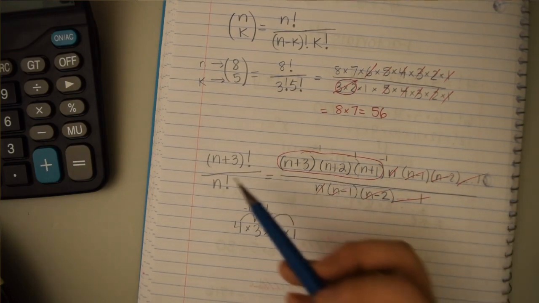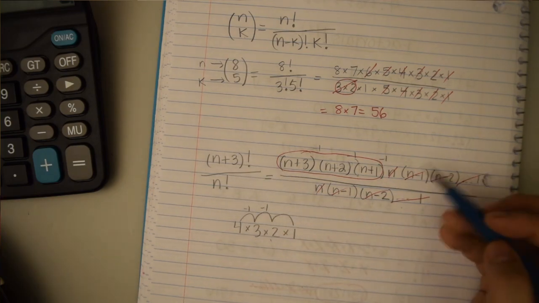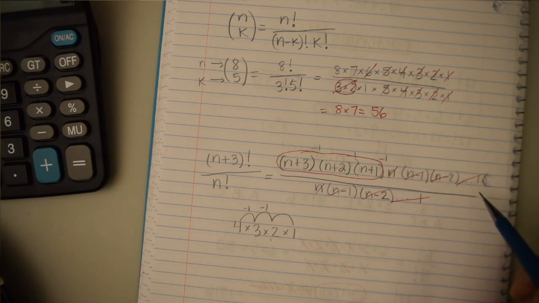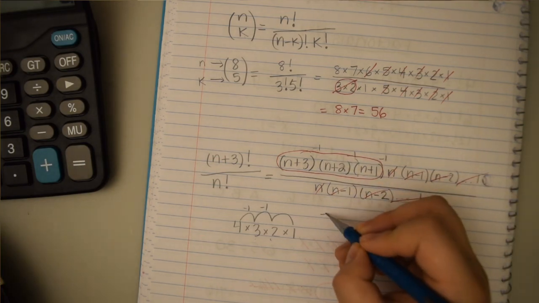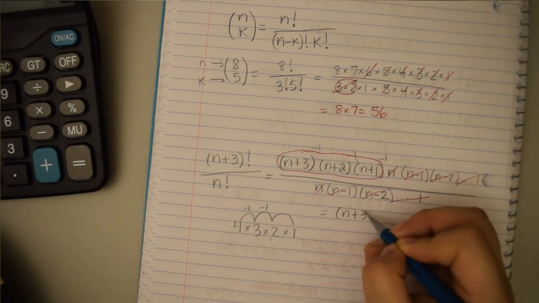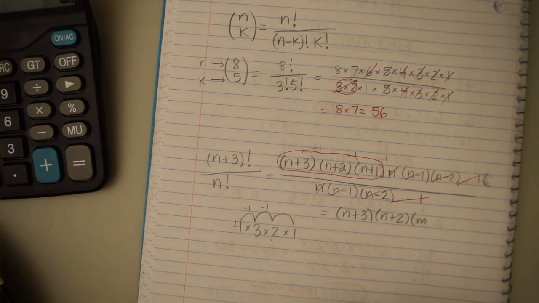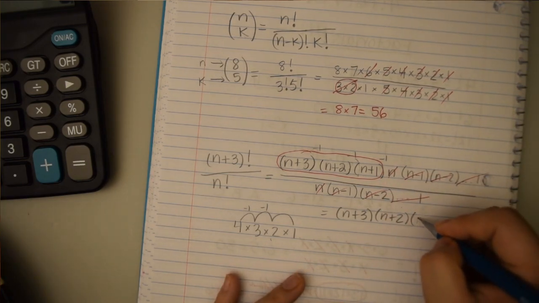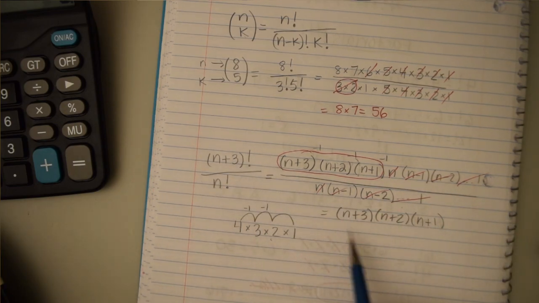Actually, this can't be 1 because n has to be 0 or more, right? But hopefully you understand what I'm saying. You can just go dot dot dot to 1 to visualize what's happening, to see which terms cancel, and then your answer would be n+3 times n+2 times n+1. Depending on what the actual question is, if you're just trying to simplify this, that's fine. And you could expand that out if you want.